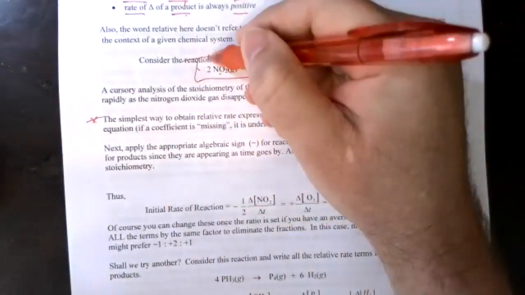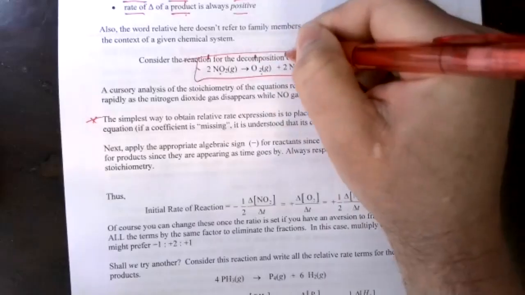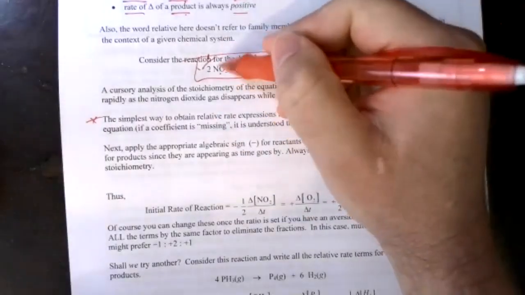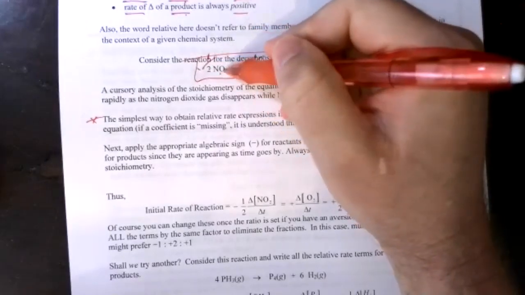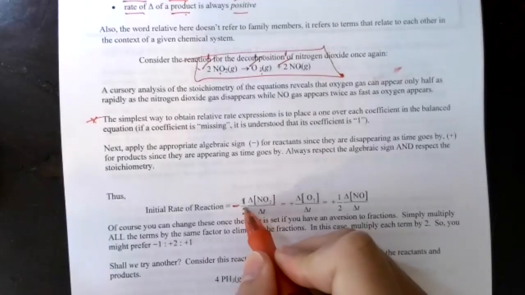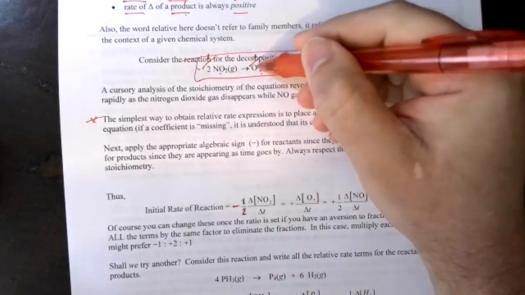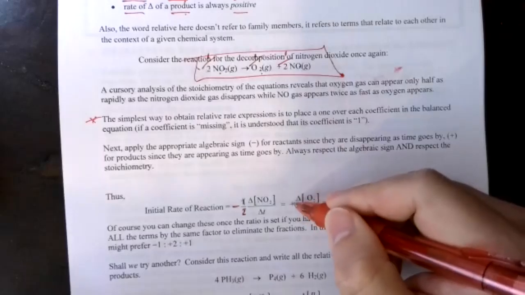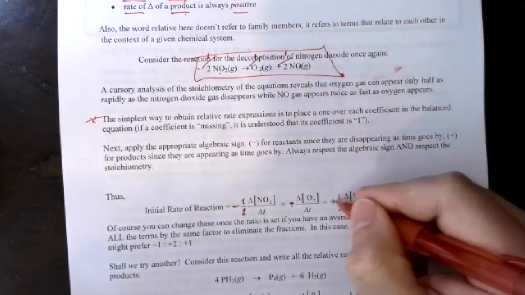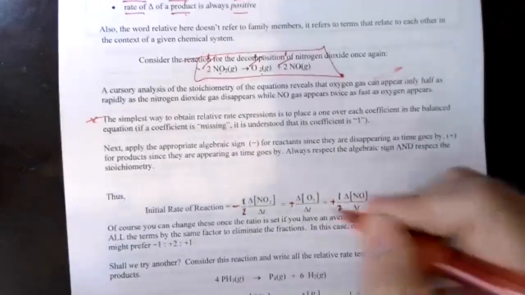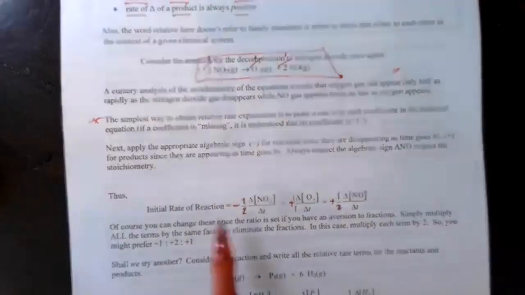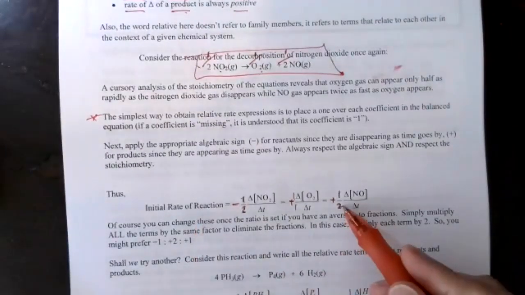And the simplest way to do this is to take each coefficient and say 1 divided by it. So we had 2 of the NO2, now we have 1/2 here. And it's going away, so we have negative. This was 1, so 1 over 1, it's just 1, and it's positive because it's product. Here we have 2, 1 over 2, that's 1/2. So 1/2 for those. If you want to write 1 over 1 here, you could, but they wouldn't need to see anything like that. So that's the initial rate of the reaction.